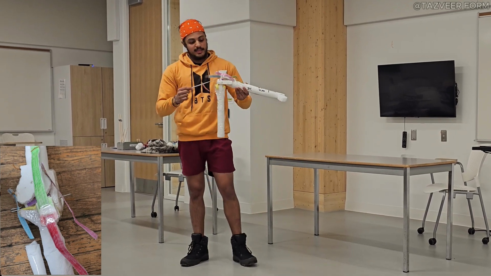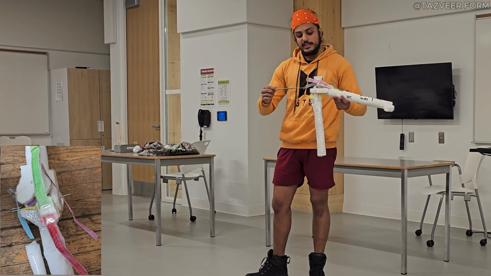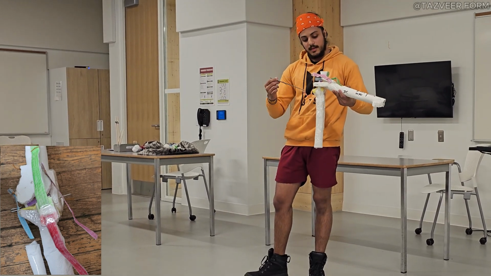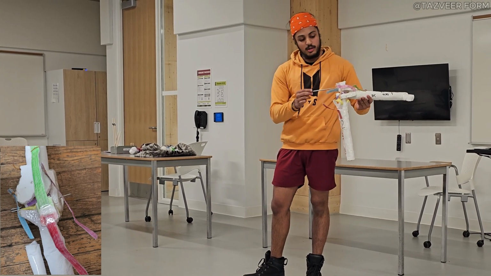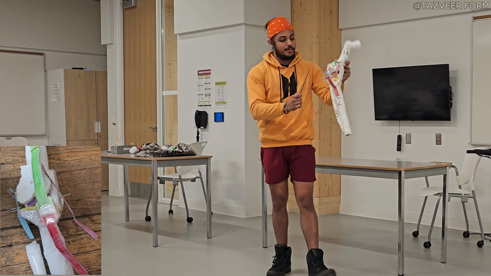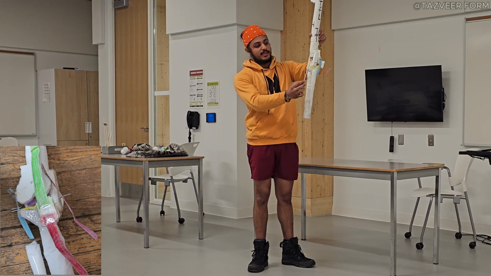We have the PCL, posterior cruciate ligament, and this one originates at the lateral medial aspect of the femoral condyle, inserting at the posterior aspect of the tibia. As you can see, both of the cruciate ligaments here.